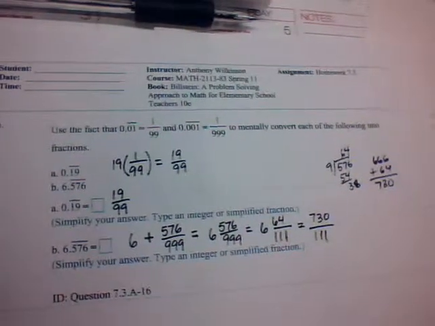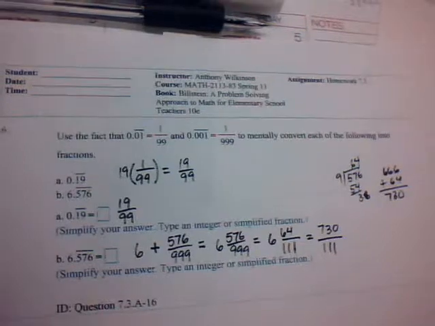Okay, so this should be enough to assist you with some of the problems that are on the MyMathLab homework.